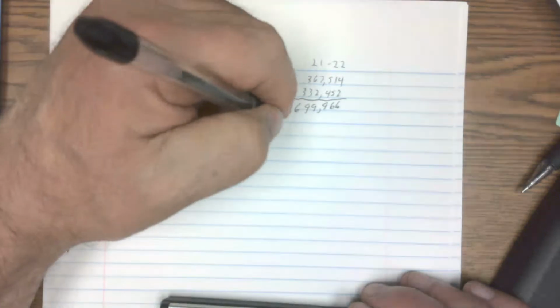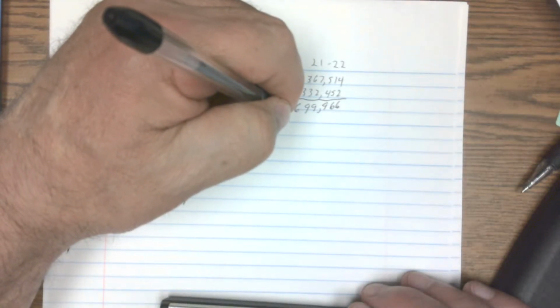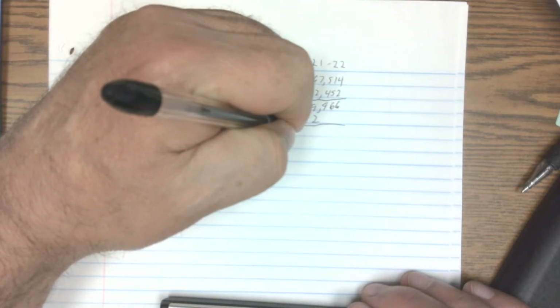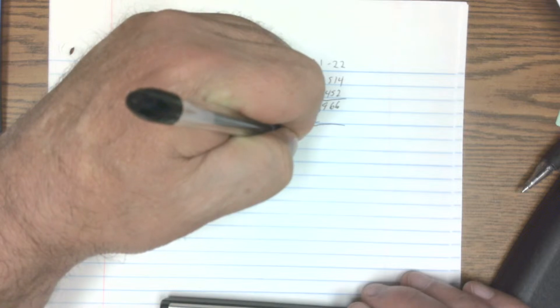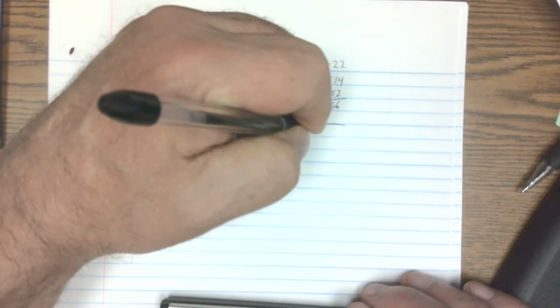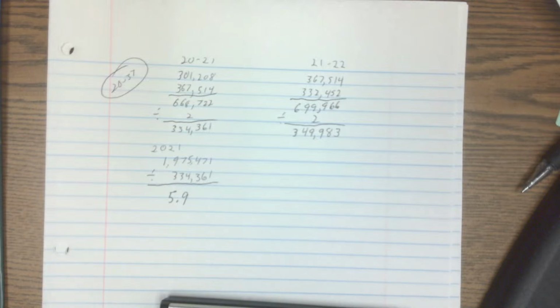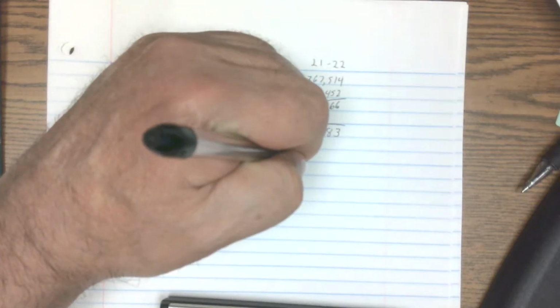We get 699,966. Divide that by 2, and we end up with 349,983. Now we get our cost of sales from 2022.